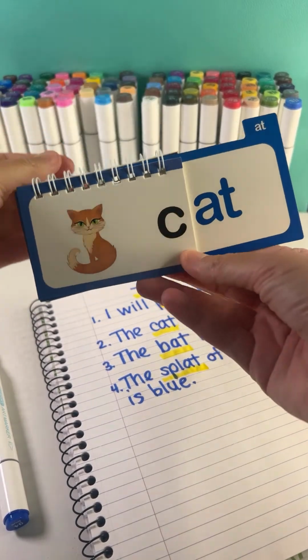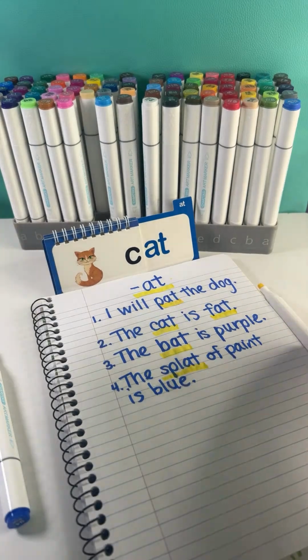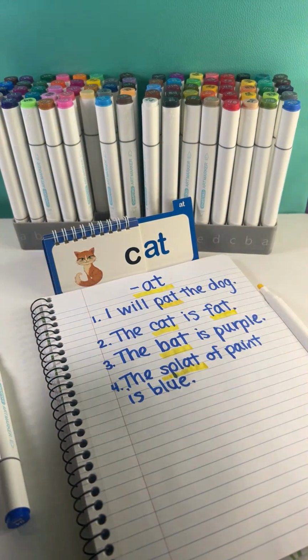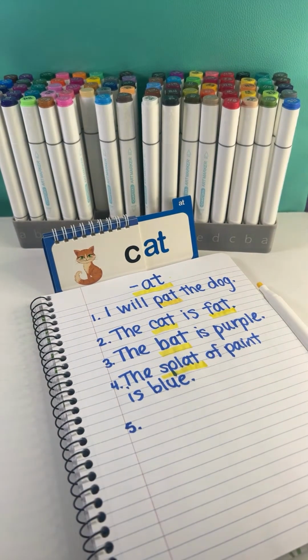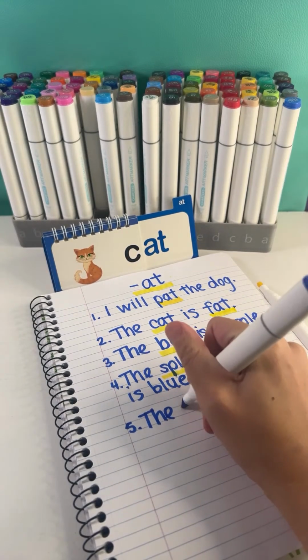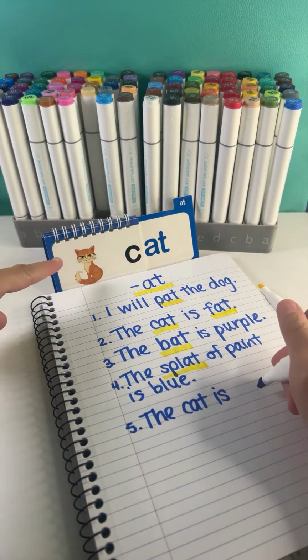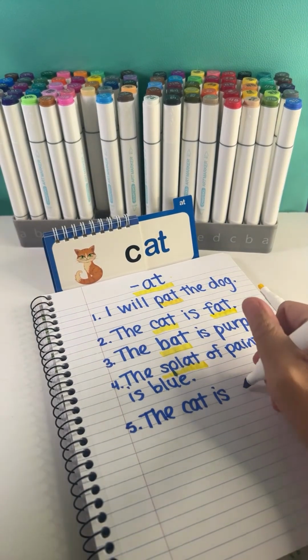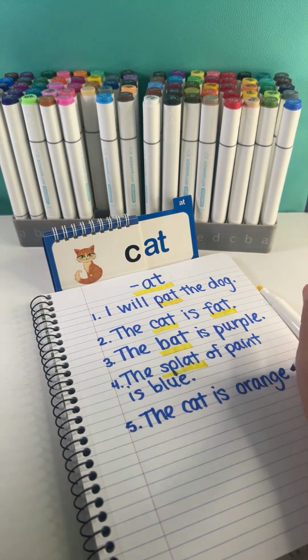Our next word is cat. So we have the at with the letter C, at. Let's label that number 5, and we'll say the cat is, let's see, what color is that cat? It is orange, so we'll say the cat is orange.